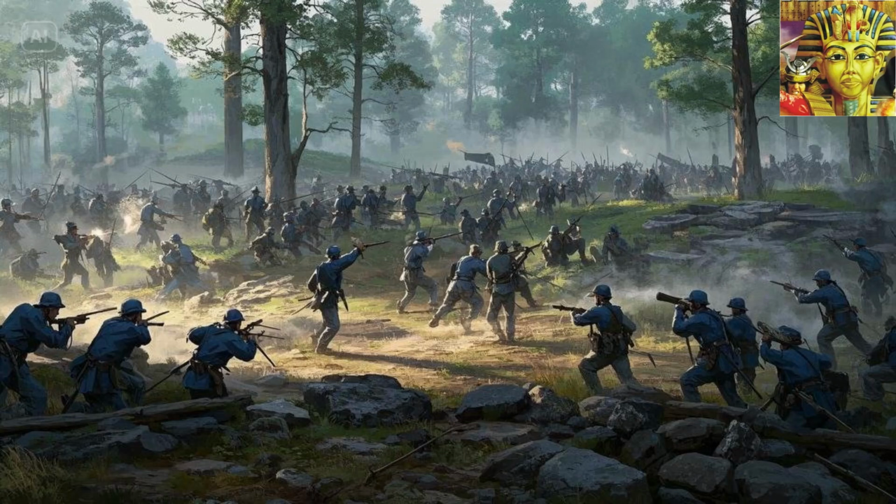Erosion of Confederate leadership and morale. The Battle of Chickamauga exacerbated existing tensions within the Confederate High Command.